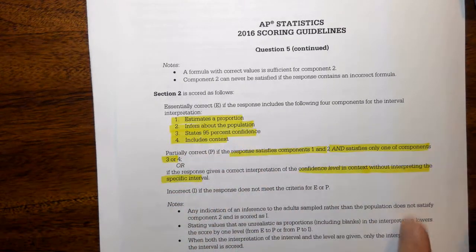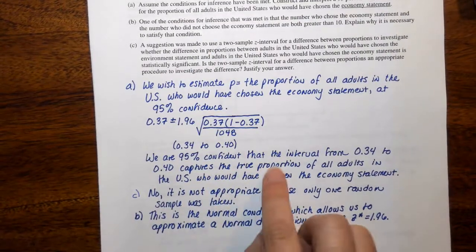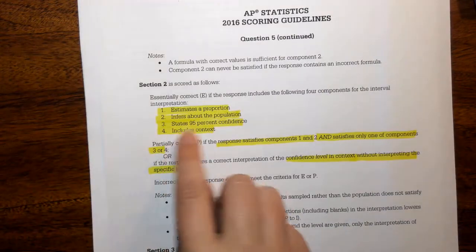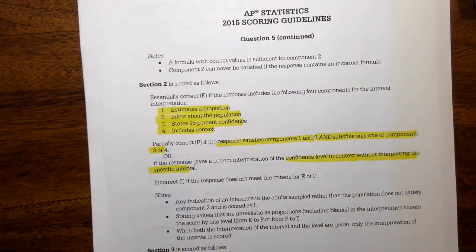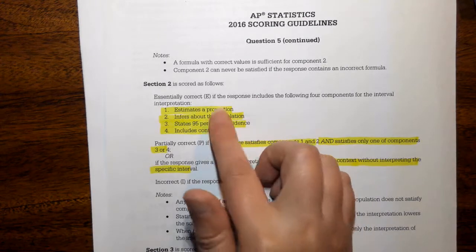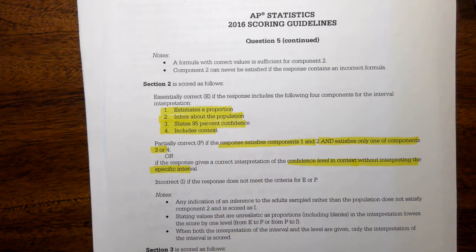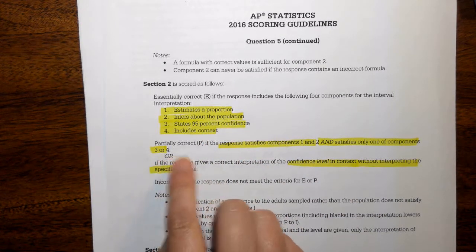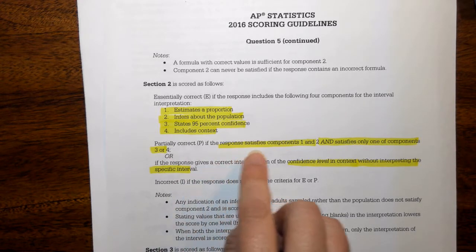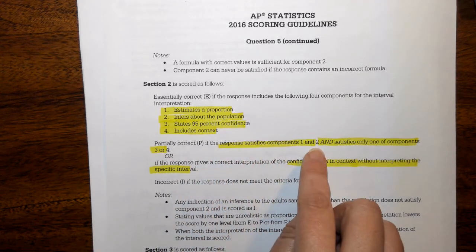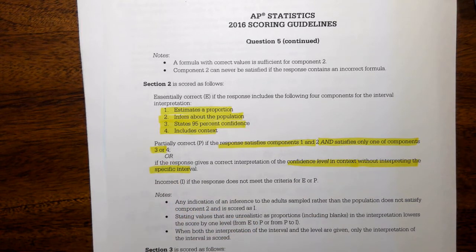Infers about the population, so captures the true proportion. States 95% confidence and includes context. If you write your usual conclusion for your confidence interval, you'll meet all 4 of those. If you have 1 and 2 and only one of 3 or 4, you get a P.